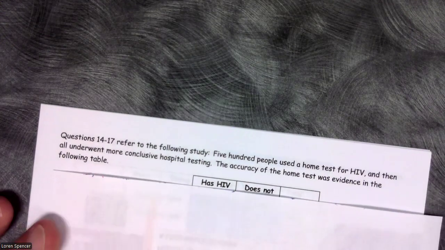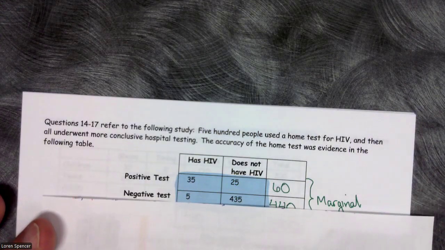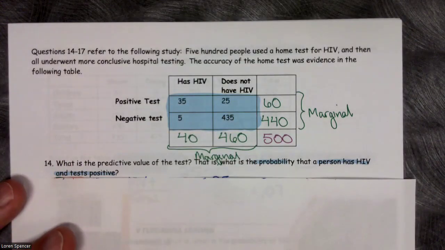All right. So here we go. This is going to be a little bit difficult since I don't have this printed out.